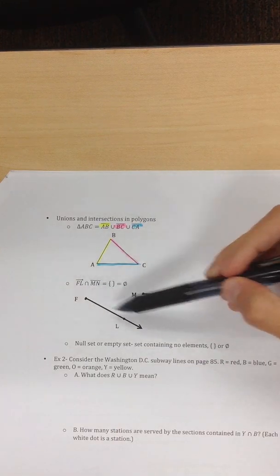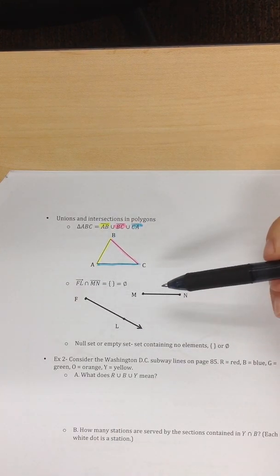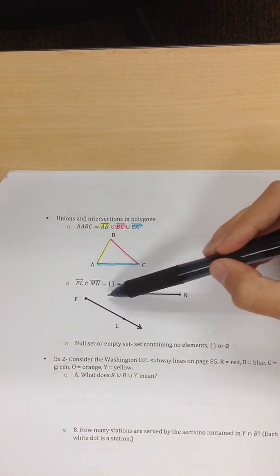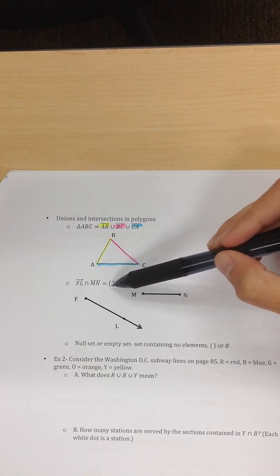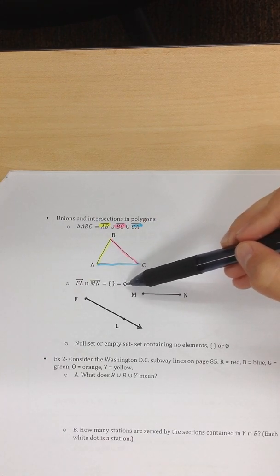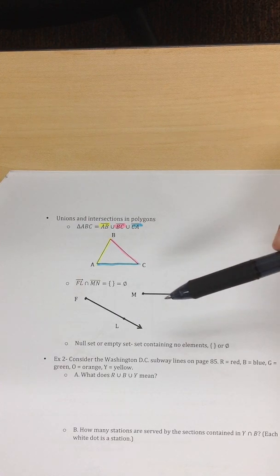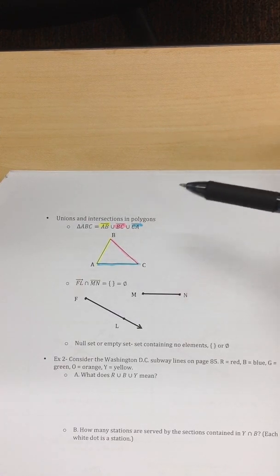Okay, so the intersection of these two things that are never going to cross each other can either be written as curly brackets like that, just with nothing in them, or you can put a 0 with a slash through it. Both of those mean empty set.